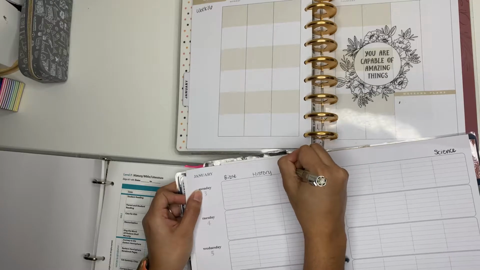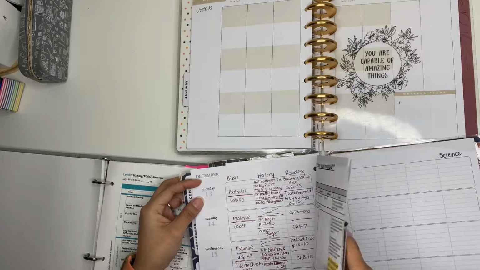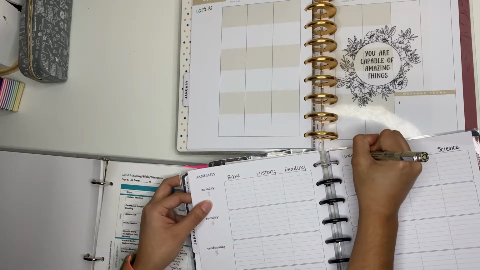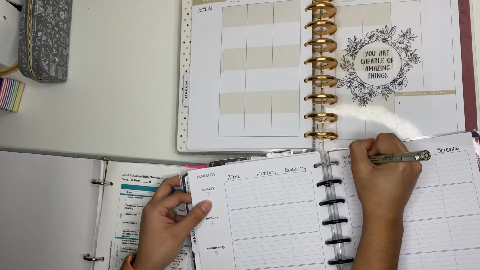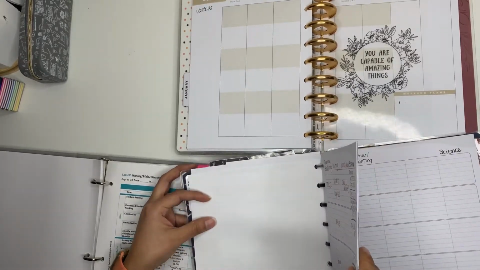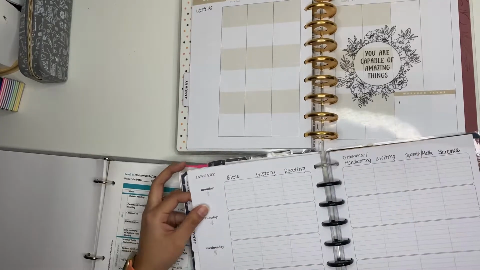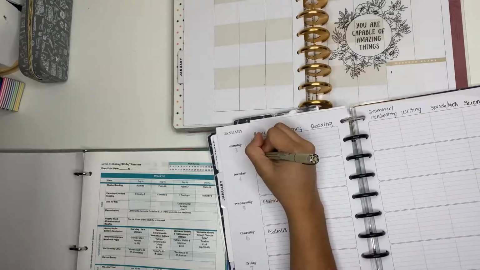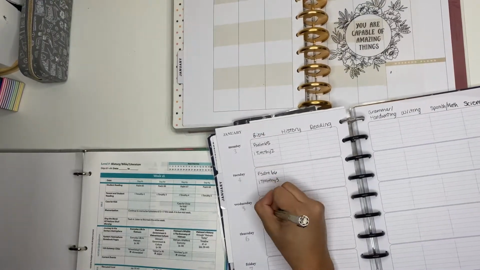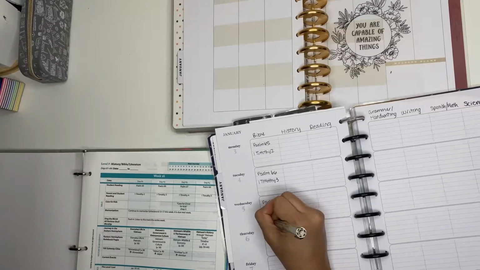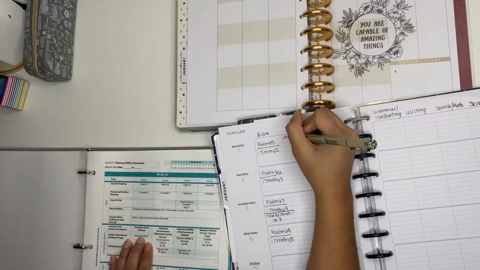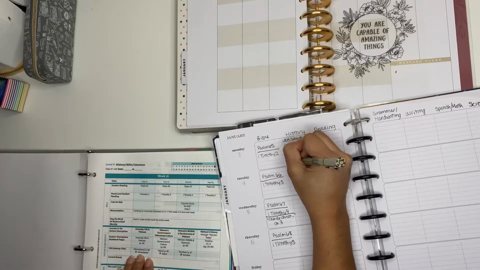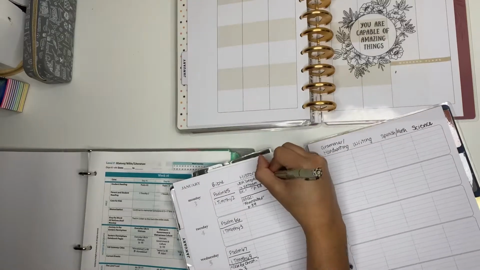And so for his, we put Bible, history, reading, and then he has his grammar and handwriting. And then we do writing and Spanish. Math and science he does at co-op. And so I usually don't fill those out, but he will fill it in if he needs to. And right now I'm just writing out the Bible chapters that he is to read, his history.